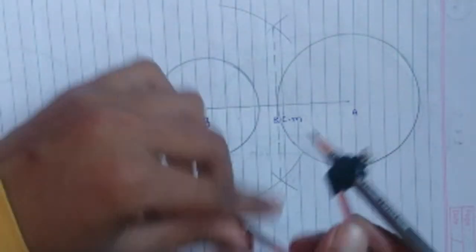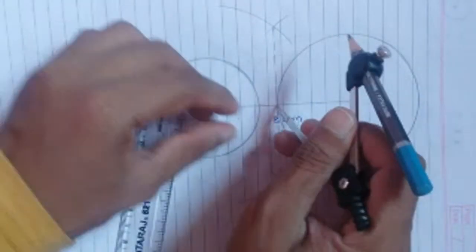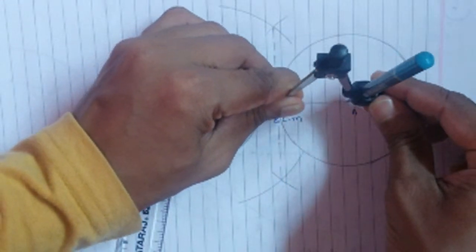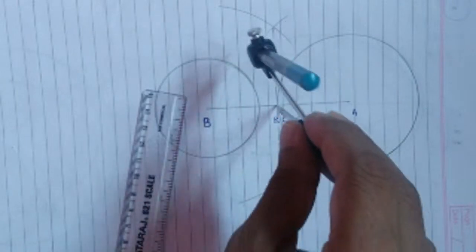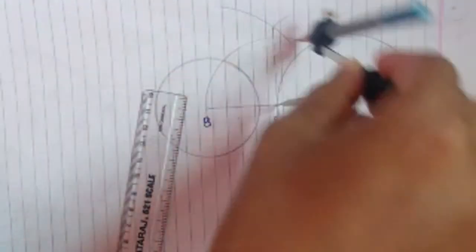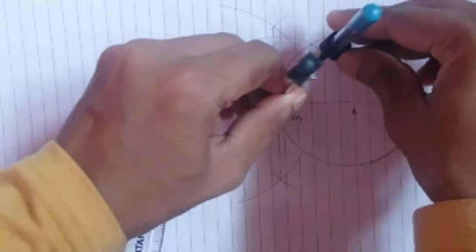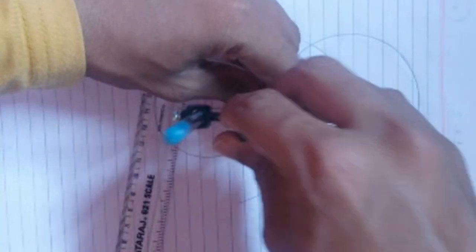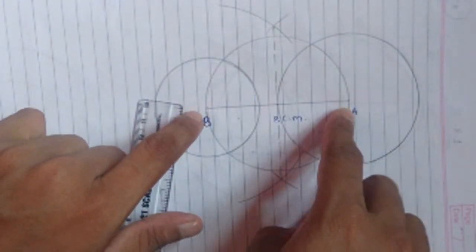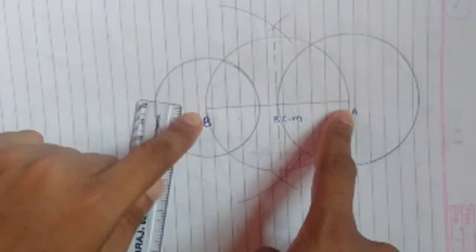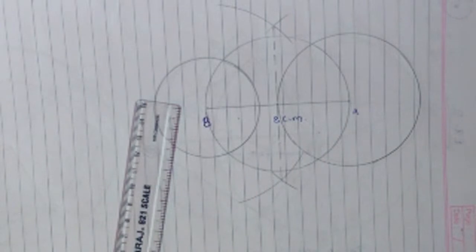Then by taking this as the center and OA as the radius, either you can consider OA or you can consider OB, you have to draw one circle. The constructed circle passes through point A as well as point B. The next step is joining the tangents.